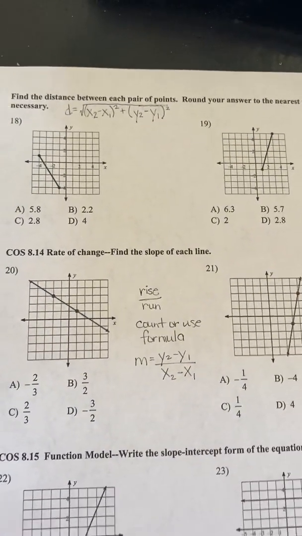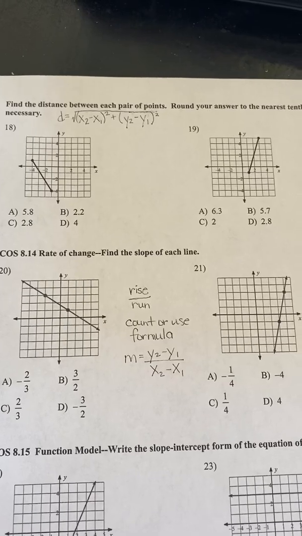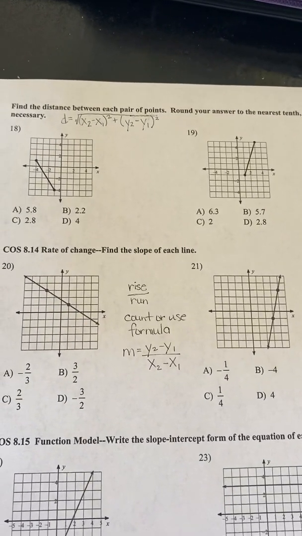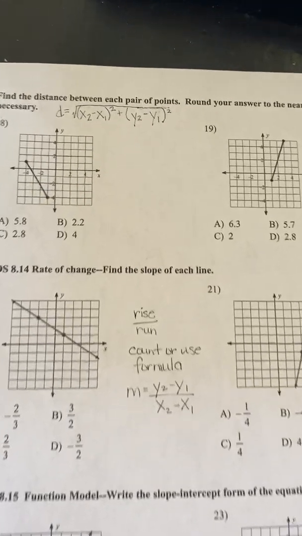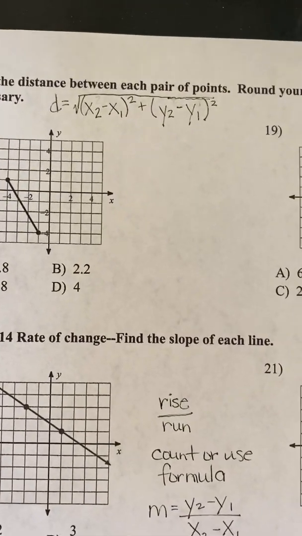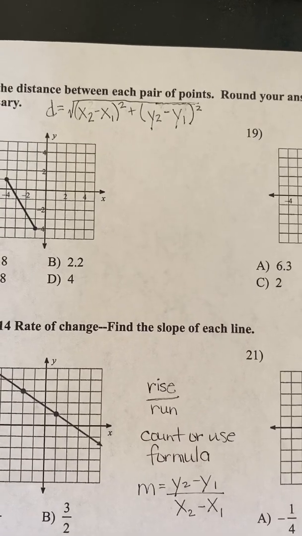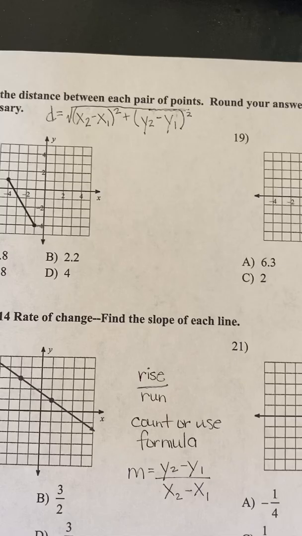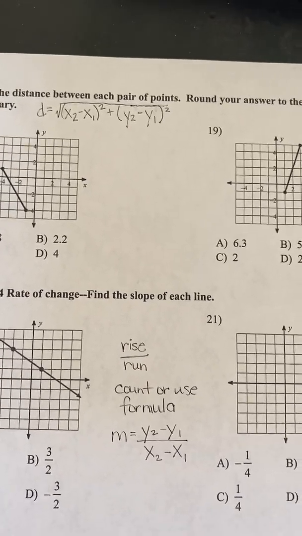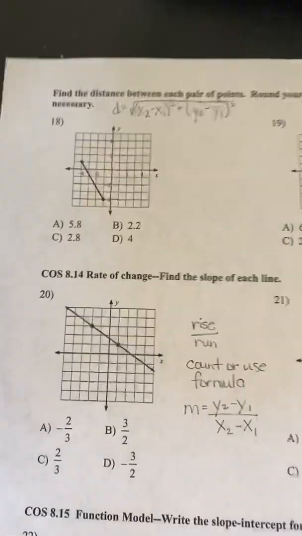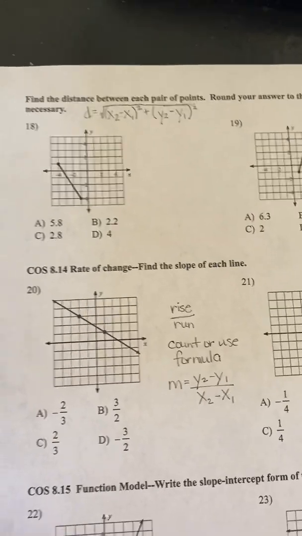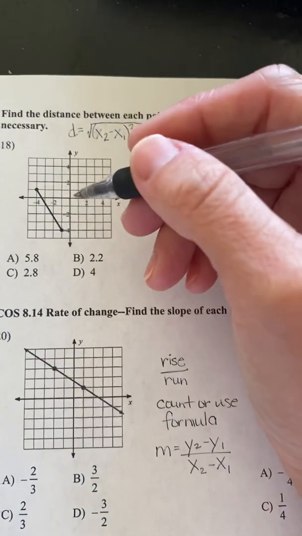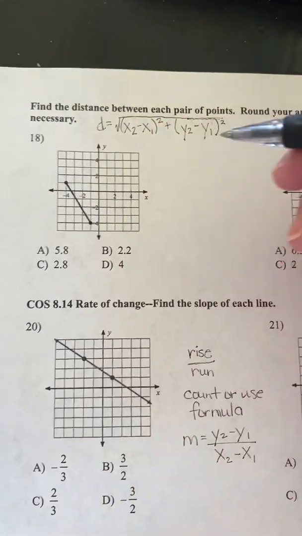On number 18 and 19, it says find the distance between each pair of points. Round your answer to the nearest tenth. So on 18 and 19, they're going to use the distance formula, which is d equals the square root of x2 minus x1 squared plus y2 minus y1 squared. You probably remember us doing that in class, and that's also in your notebook. There's only two of these, so I'm not going to do one of them for you, but I'm going to get you started.